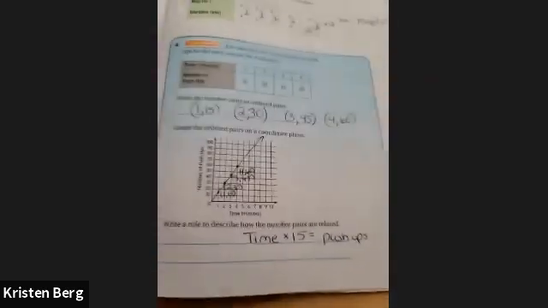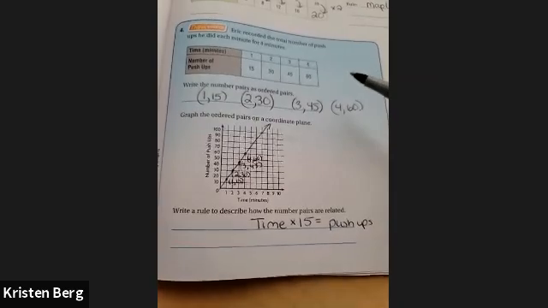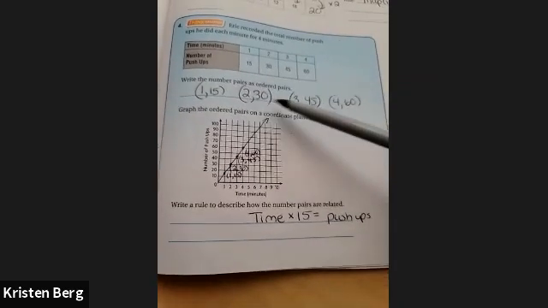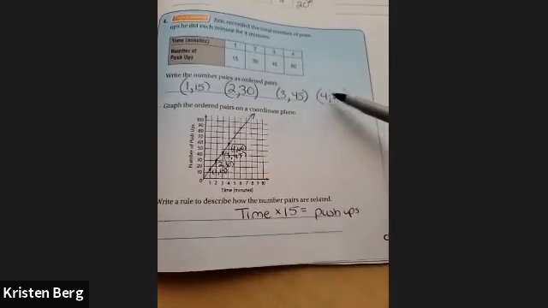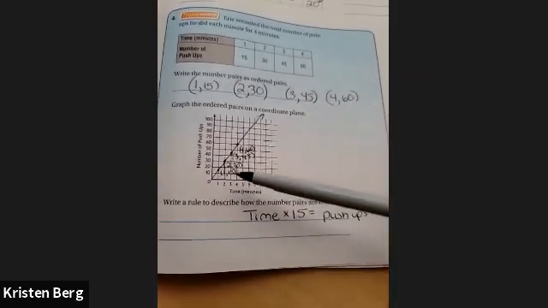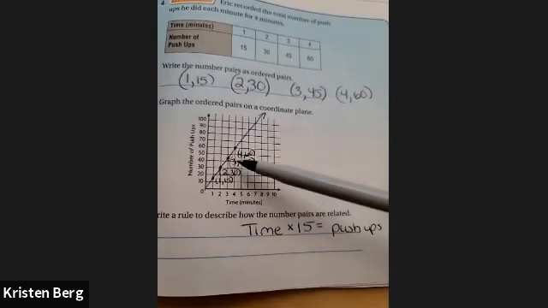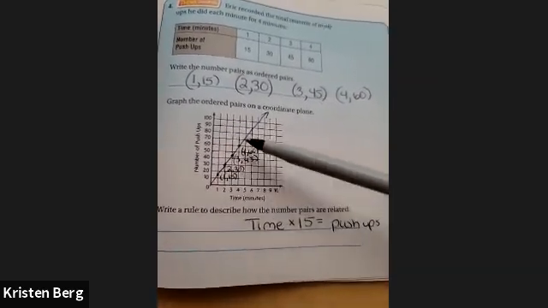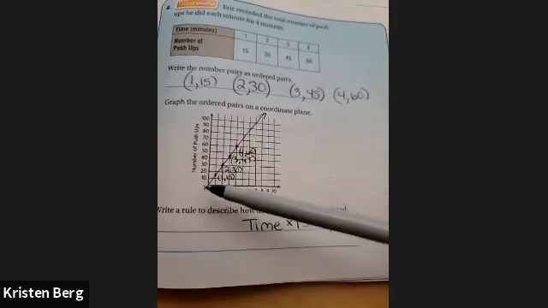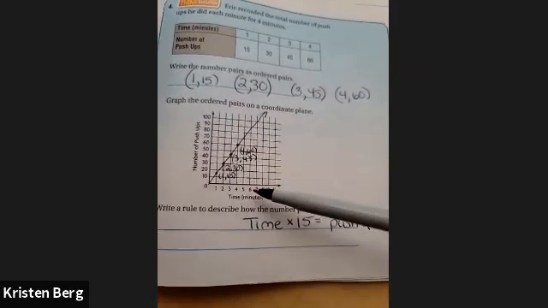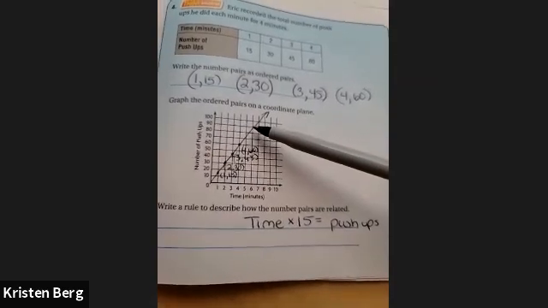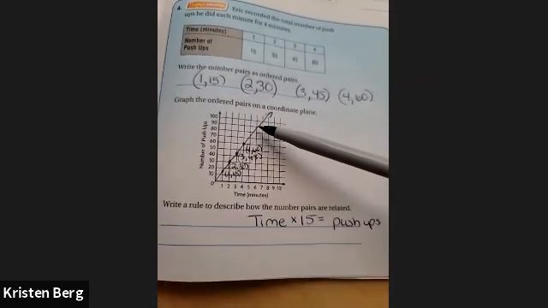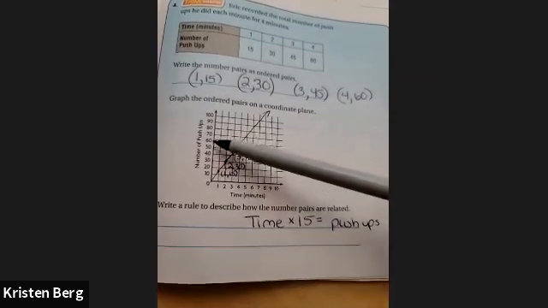So let's see if you got this right. If you did this correctly, you would have had the following ordered pairs: 1, 15; 2, 30; 3, 45; 4, 60. And if you did it correctly, this is where you would have gone and been. Again, you could also keep on extending it. And if you wanted to figure out like 6 minutes, you would just go up to where that meets the line and it's going to tell you where it is. So if I go up to 4, it's telling me 60.